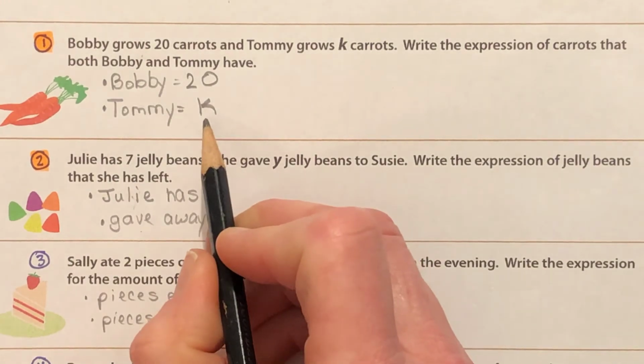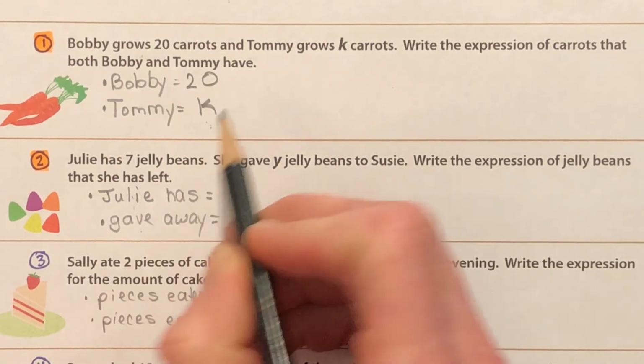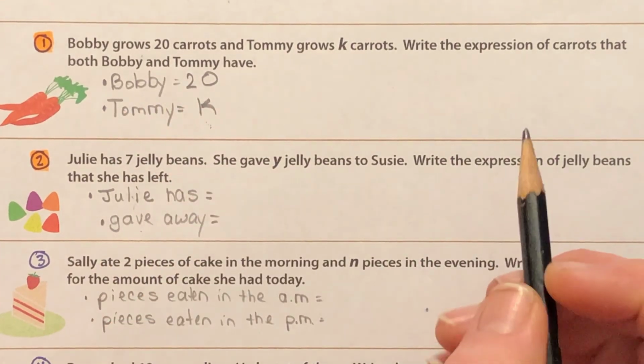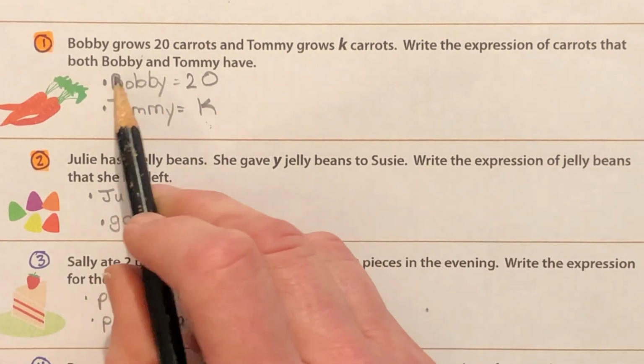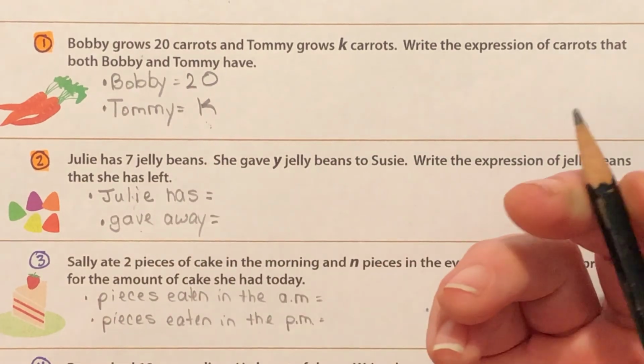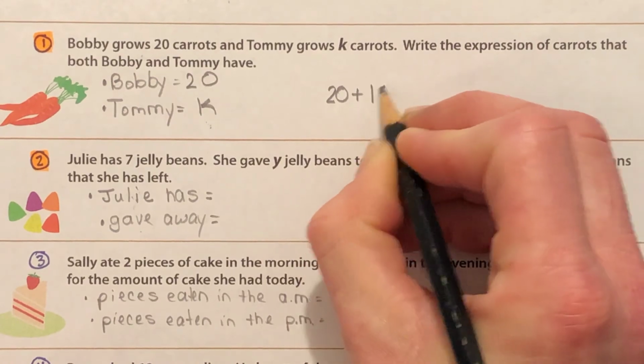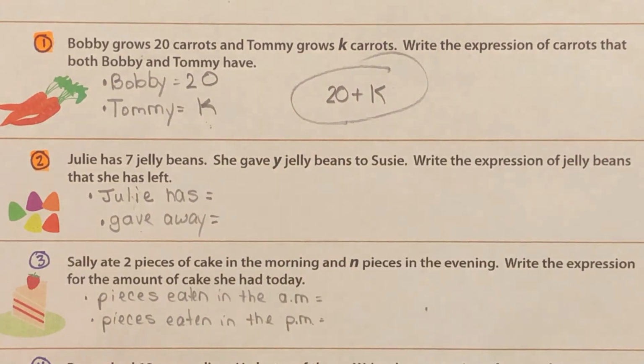And as always, you've got to identify your variable. Always, always. You always have to do this. Write an expression of carrots that both Bobby and Tommy have. So you're going to add them. It'll be 20 plus K. That's my answer.